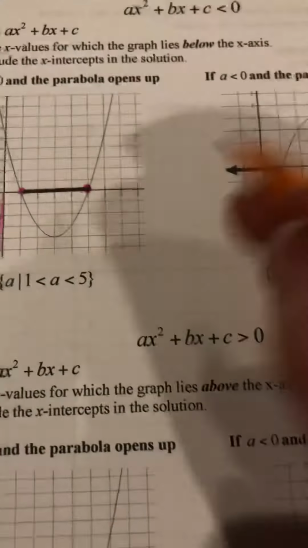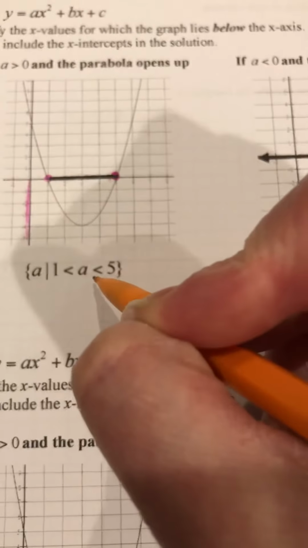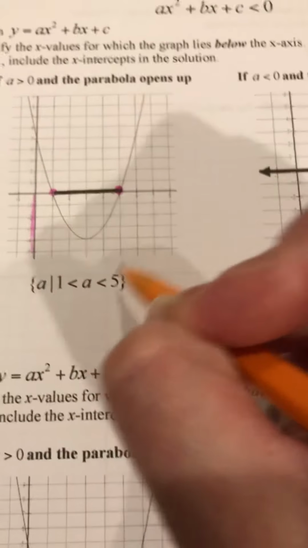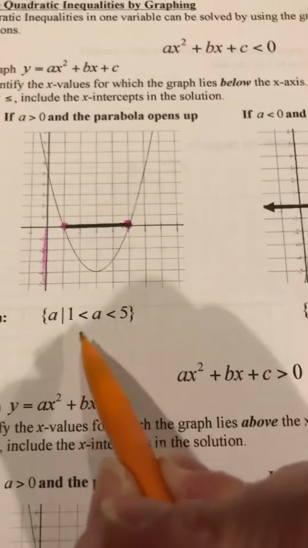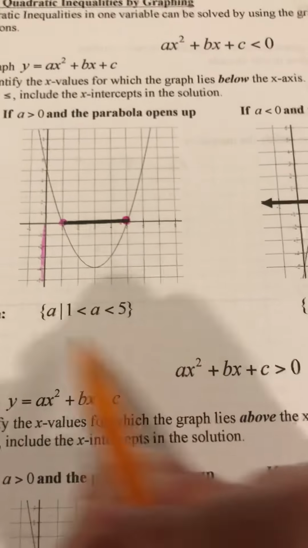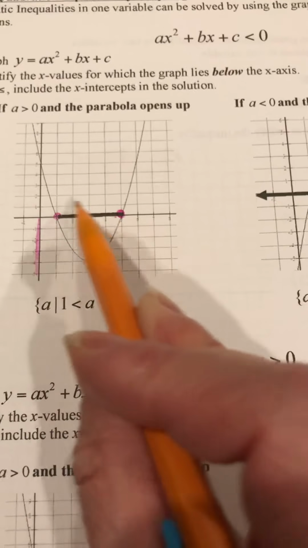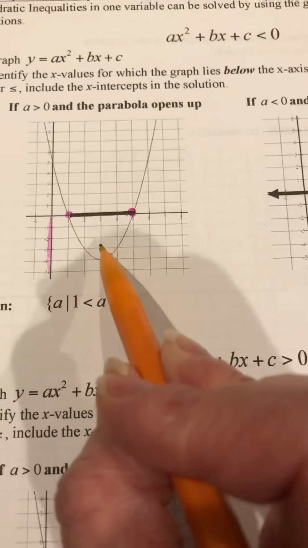So the solution would be 1 is less than a, which is less than 5. And again, there's not going to be an equal to because this is just less than 0. Because it's less than, we just use the less than symbols. This is a compound inequality showing us our two boundary ends. So any value of a in between those 2 points would be a solution.